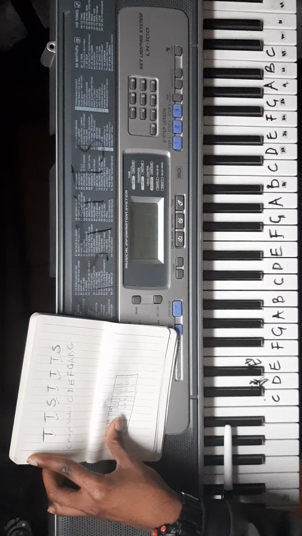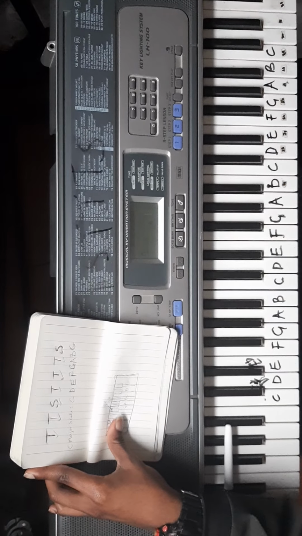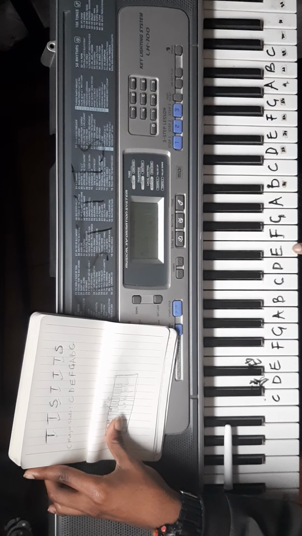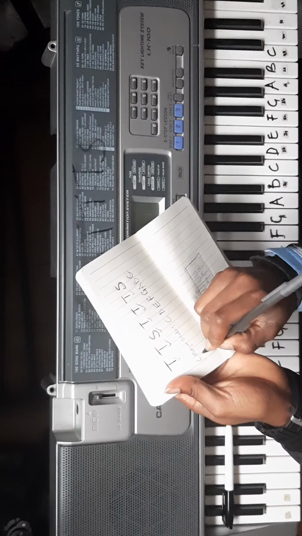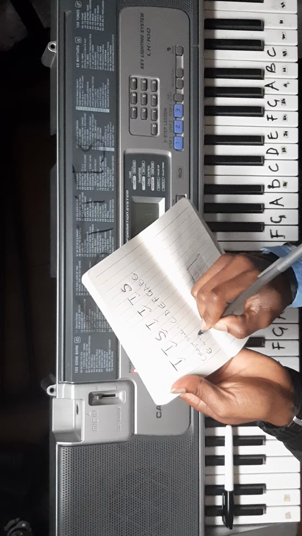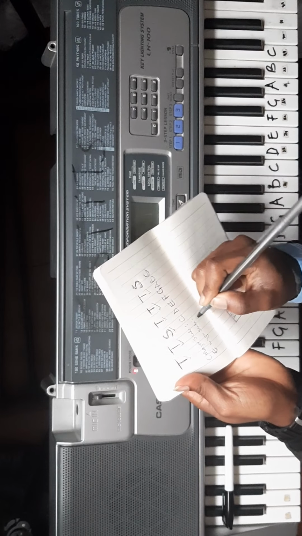So that's that. Now let's move to the next key, E. So we're starting on E, okay? This is the E major scale, okay?